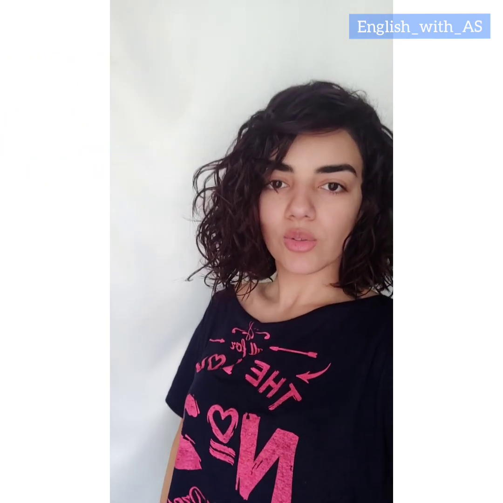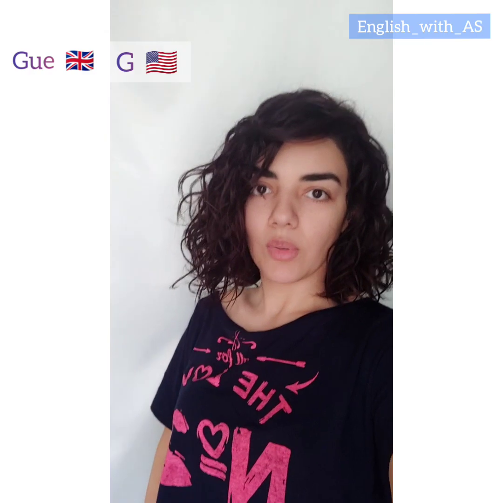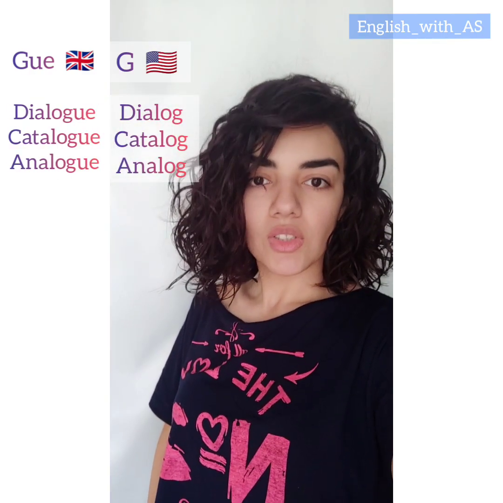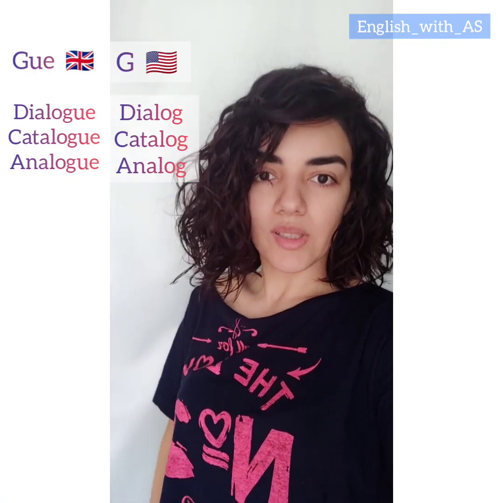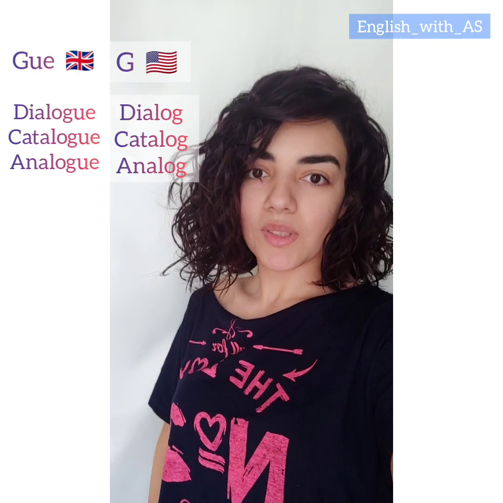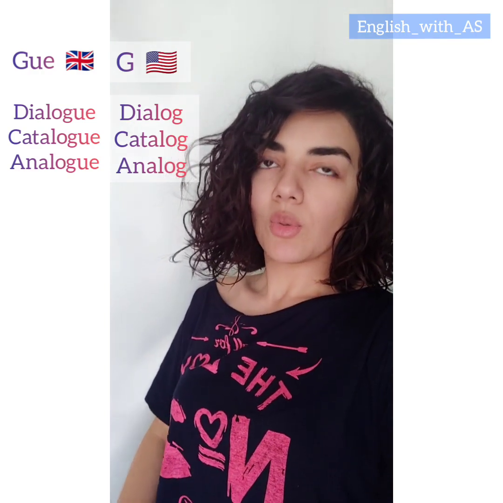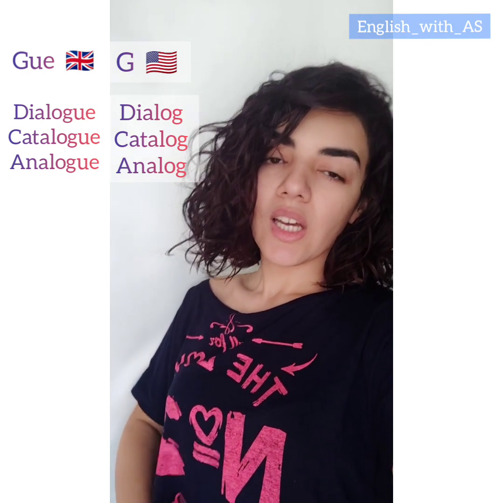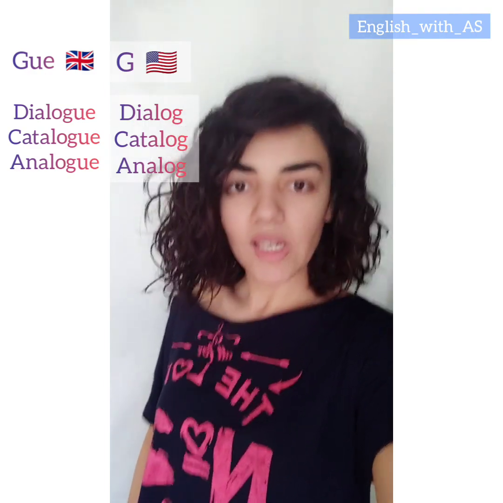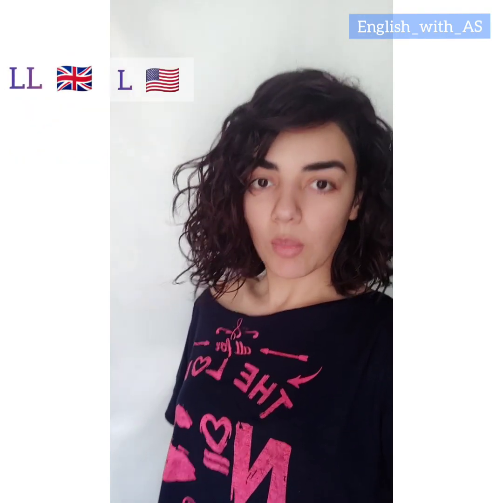Okay? So the third one is GUE or just G. For example, the word dialect is written with GUE in British English, but with just G in American English. So both of them are correct, but unfortunately there are some differences in British and American spelling. That's why sometimes you can see it with GUE and sometimes you can see it with just G, but both of them are correct.